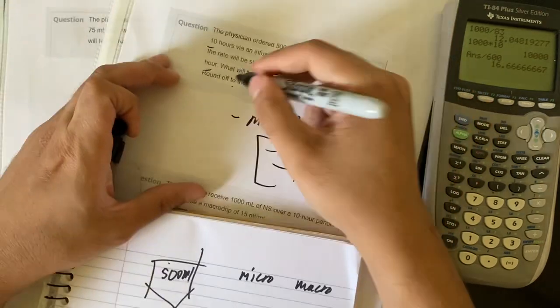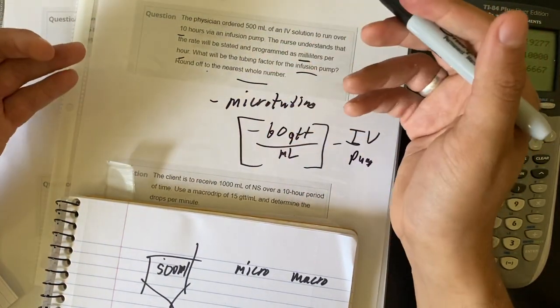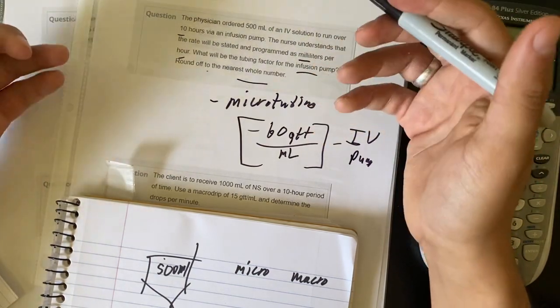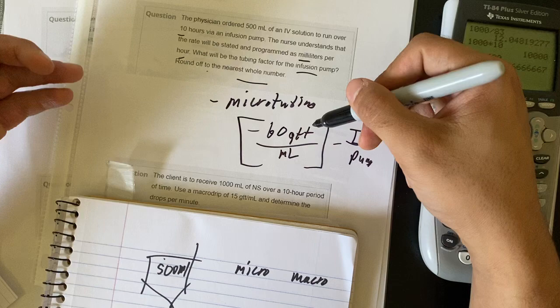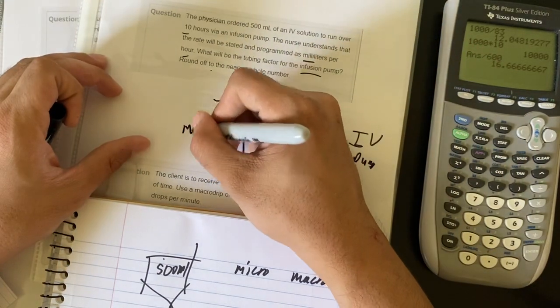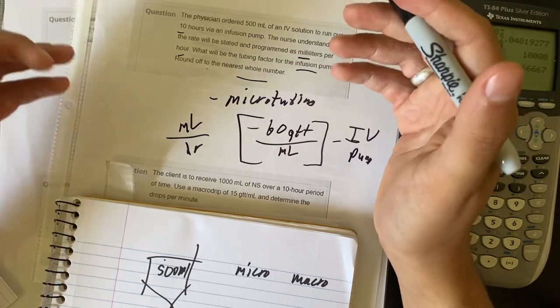And so this part here where we have round off to the nearest whole number, they just threw that in there to trick you. There's no calculation here. So this is a concept-based question. It's whether you know it or you don't. If you know that IV pumps always use 60 drops per ml and the flow rate's always in milliliters per hour, then you are golden here. You would get the correct answer.